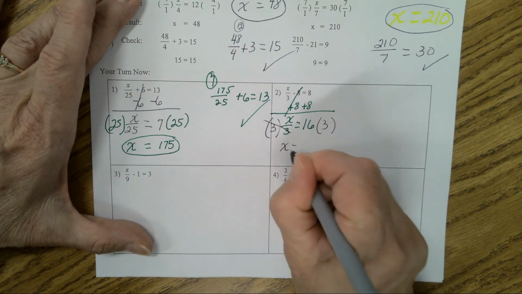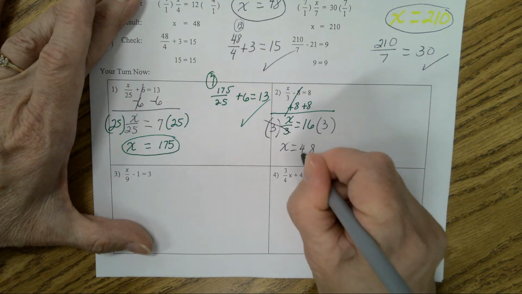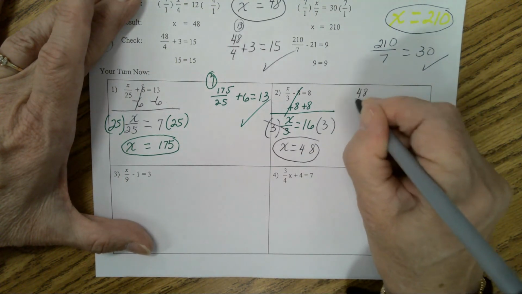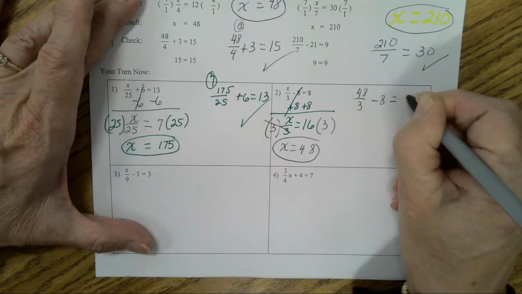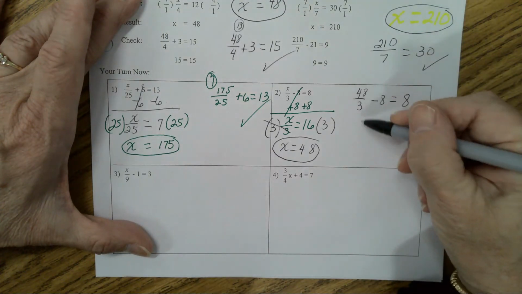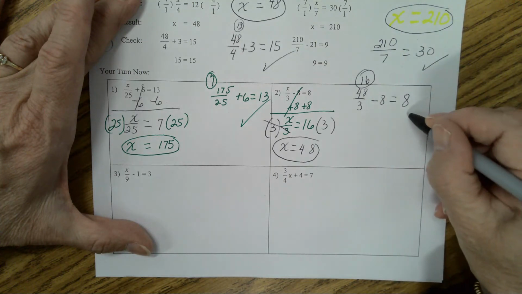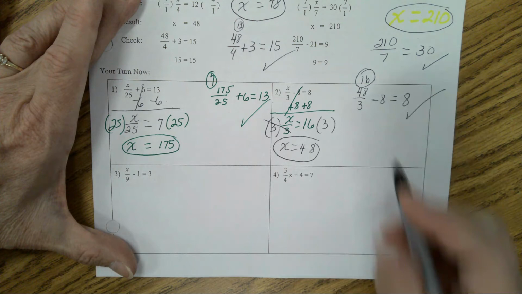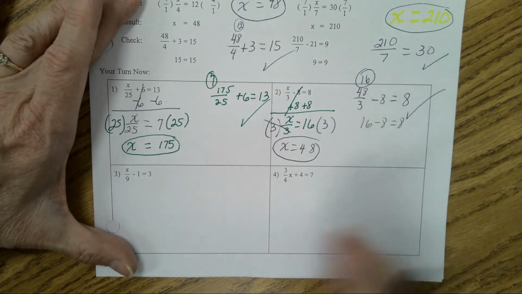X equals 48. Does 48 divided by 3 minus 8 equal 8? Well, 48 divided by 3 is 16, and 16 minus 8 is 8. Yes, it does. Okay? If you wanted to write down 16 minus 8 equals 8, you can.